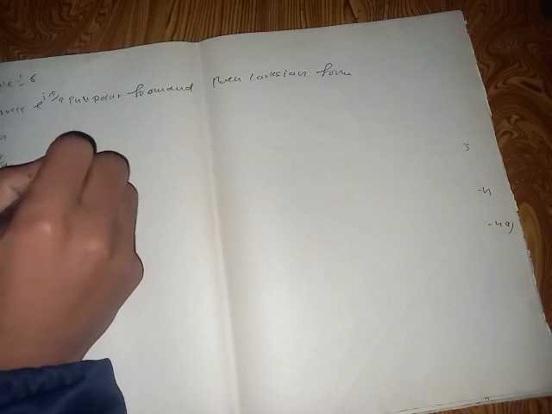This is the proof. Another example is example number 6.